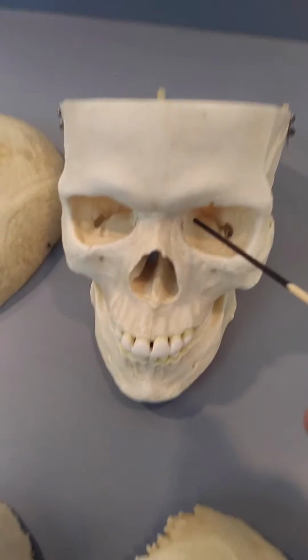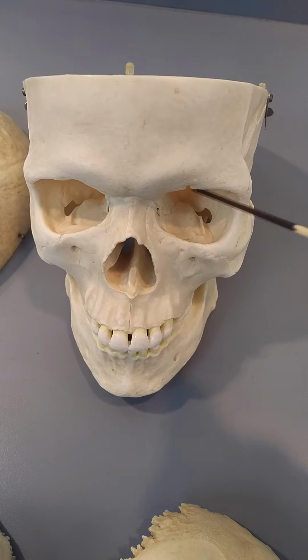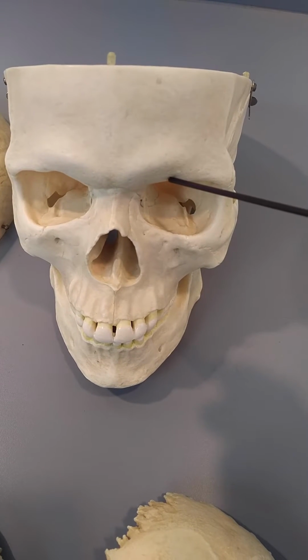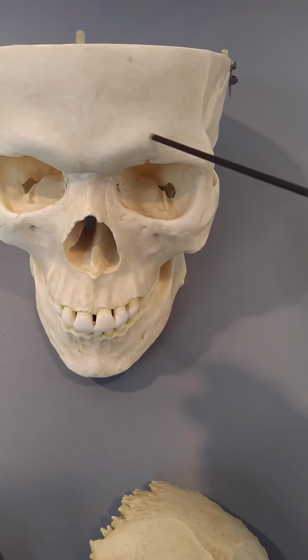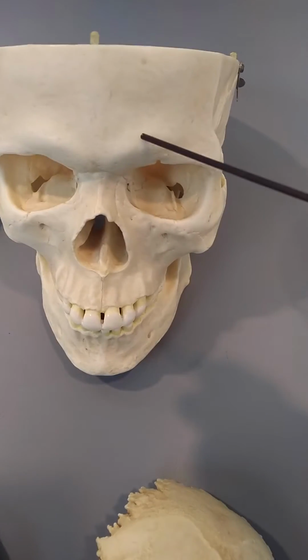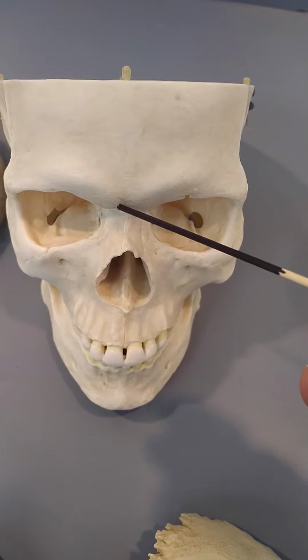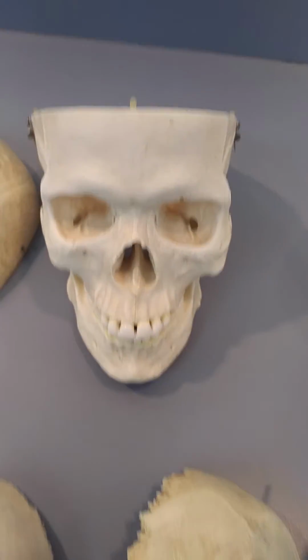The supraorbital arch is this area right here, sometimes called an arch or a ridge. On there is a notch called the supraorbital foramen or notch. The superciliary ridge is here. Cilia means hair, so this is where your eyebrows are. The area in the middle is the glabella. Then the bregma we mentioned before.